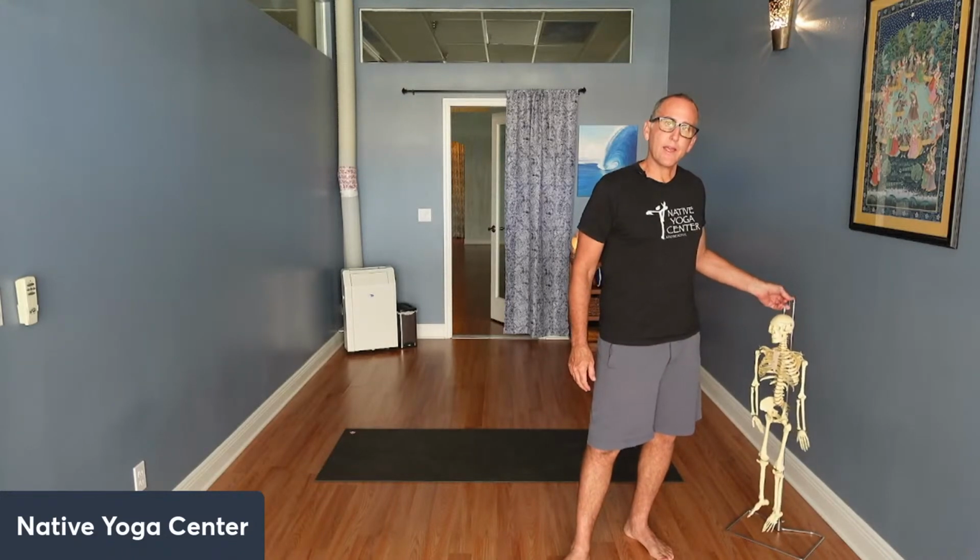Scoliosis and spondylolisthesis. What are the key differences? So I recently was asked to explain what the difference is between scoliosis and spondylolisthesis.